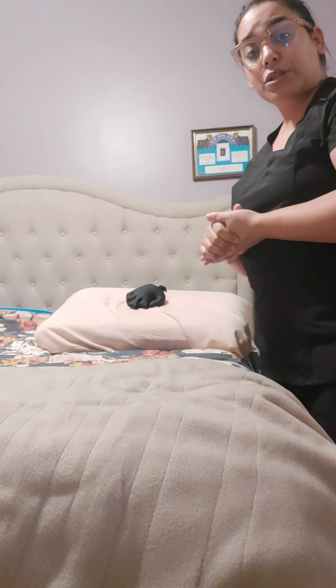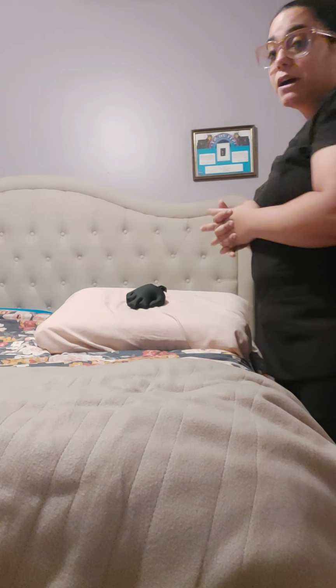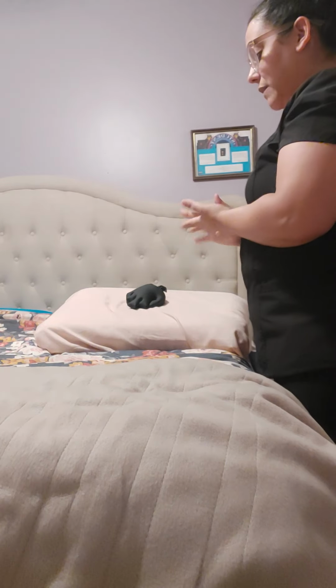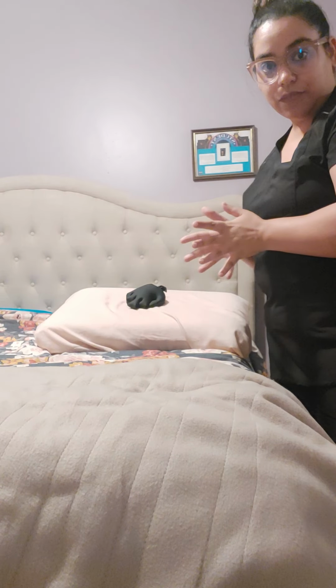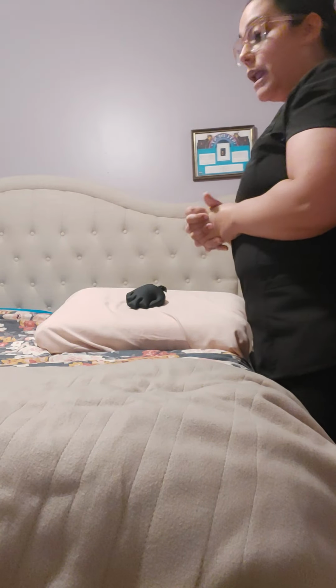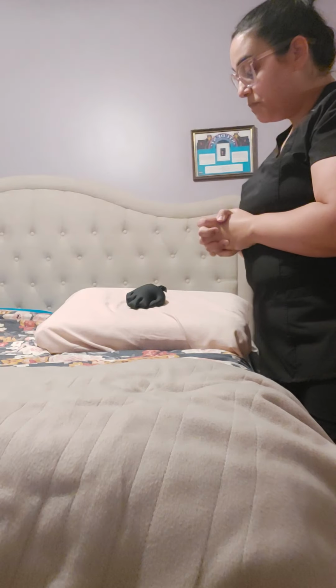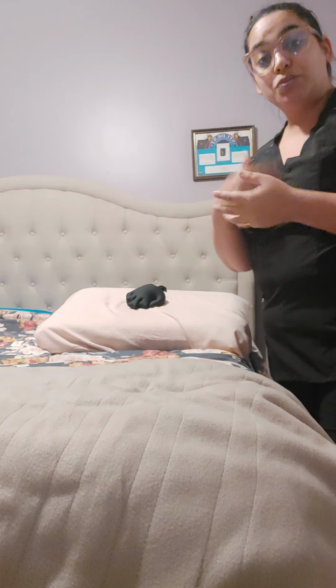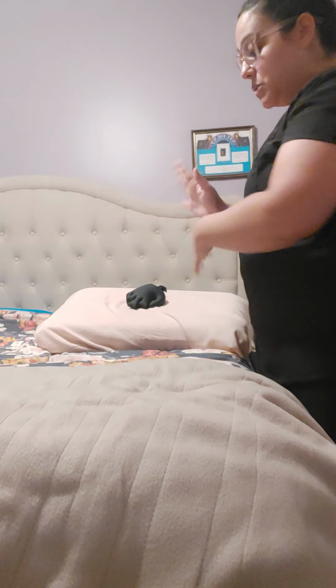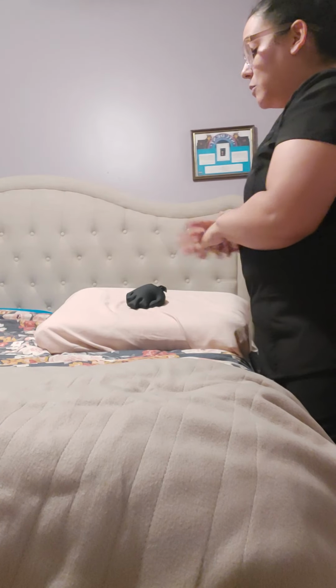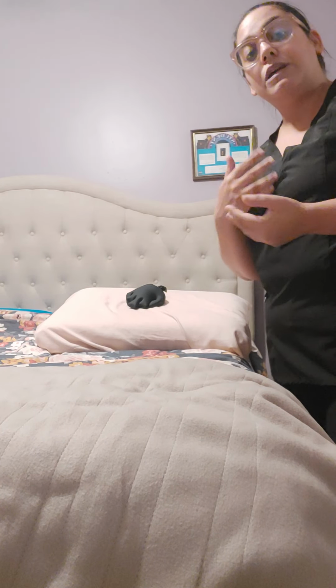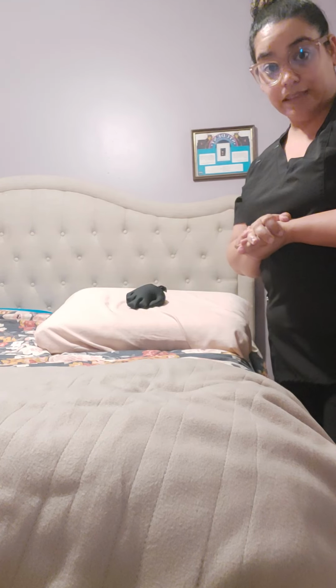I would first start by draping the patient, asking my assistant also to help me in that so that we can maintain privacy for the patient. And then I would proceed to peri-care. I would wash my hands, put on some gloves, do the peri-care for the patient. Once the peri-care is done, I would remove my gloves and wash my hands again.